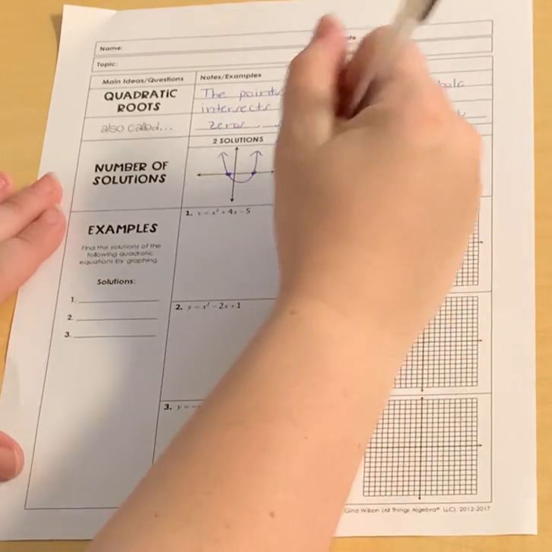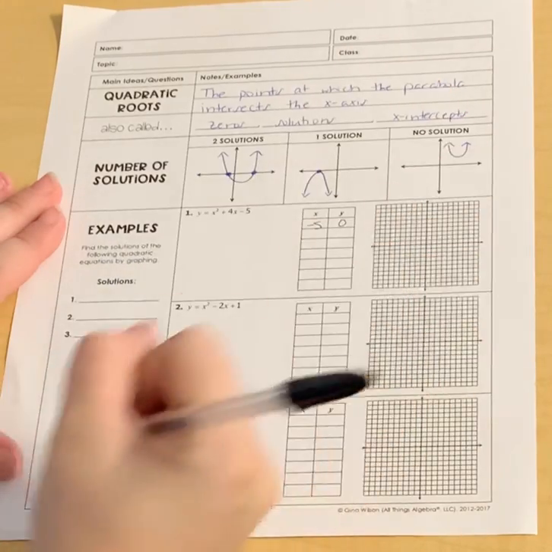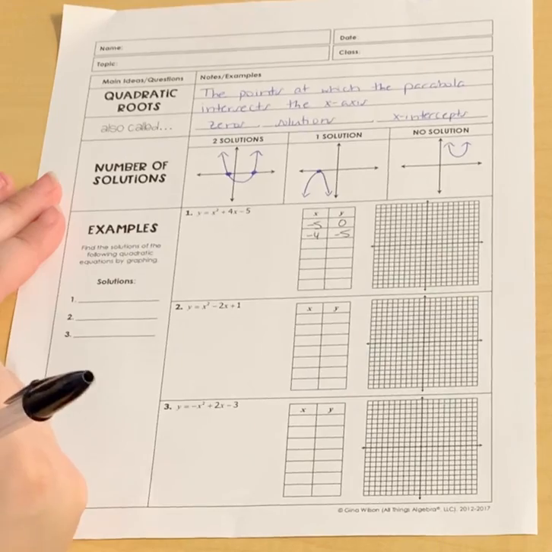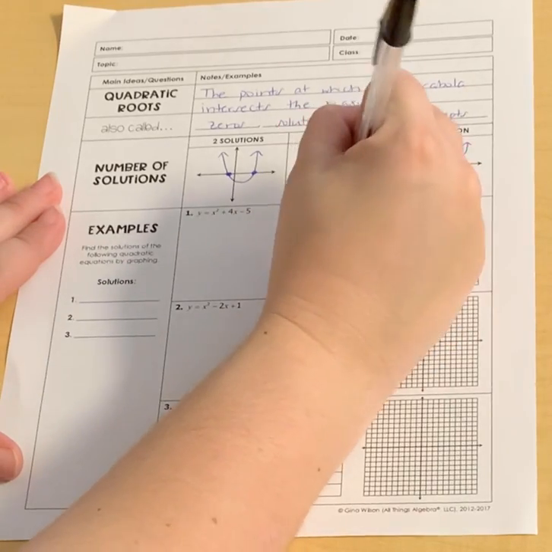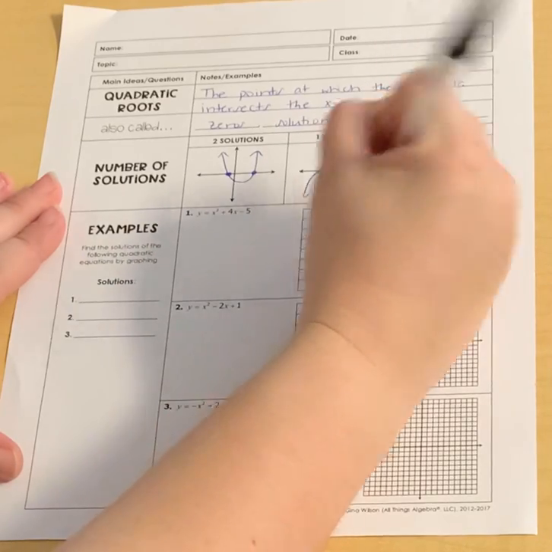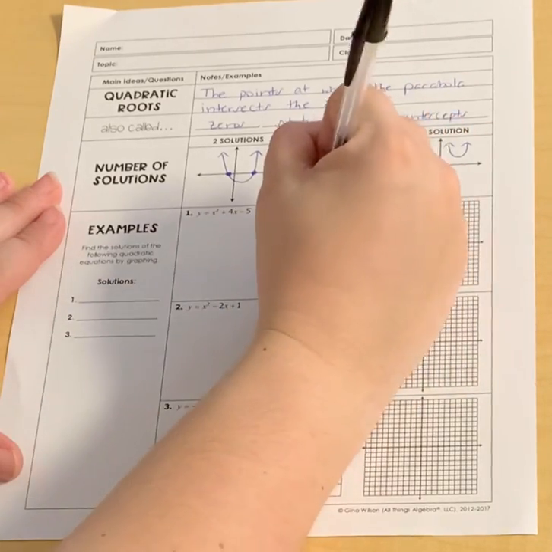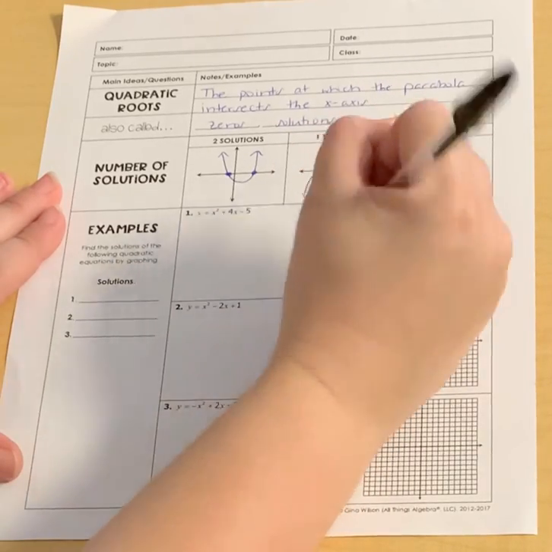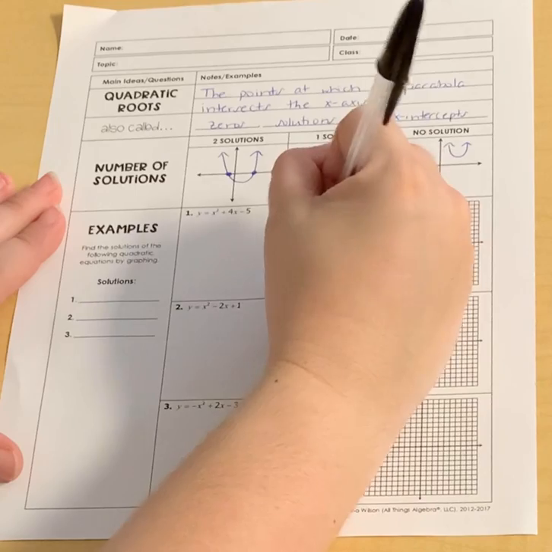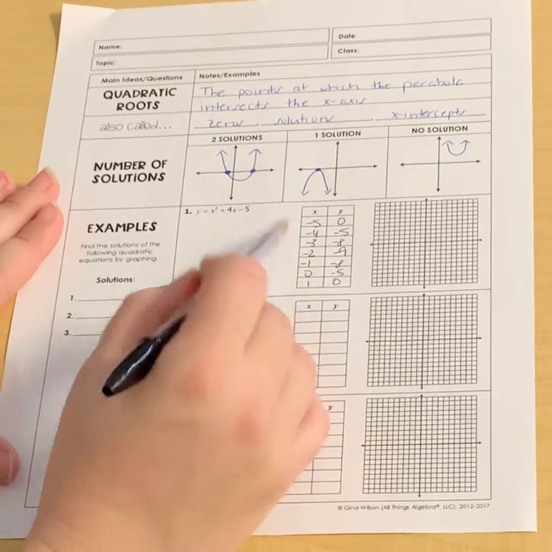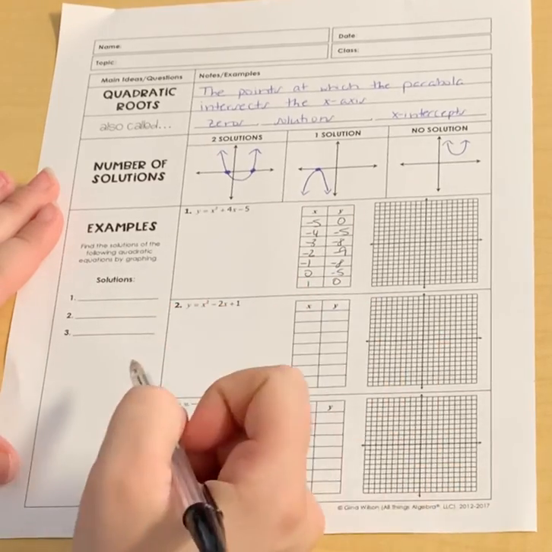Our table of points here are going to be -5, 0, -4, -5, -3, -8, -2, -9, -1, -8, 0, -5, 1, 0. Okay, so after you fill in your table, then you just want to graph those points.